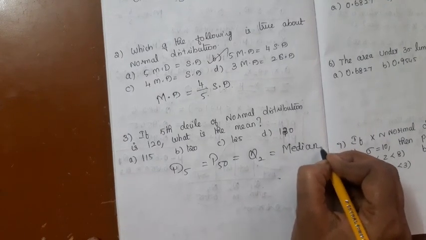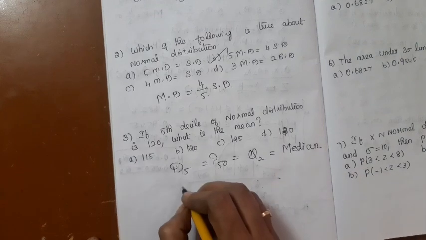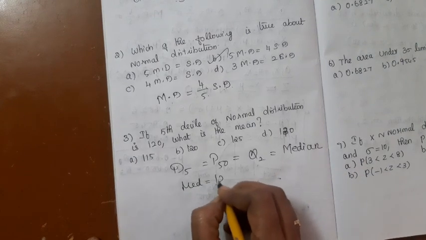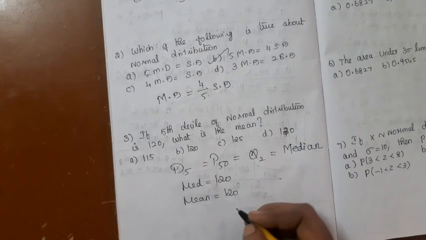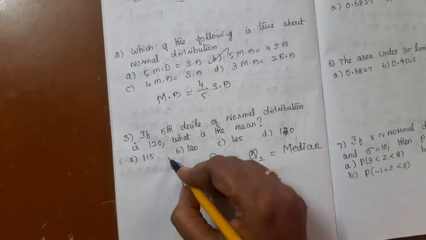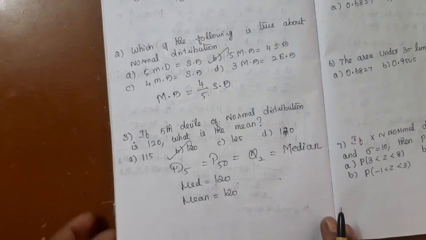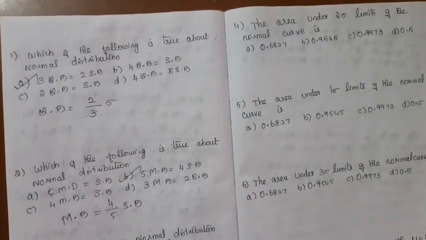They are all the same, right? So median is 120, which means mean is also 120, because normal distribution is symmetric, in which mean, median, mode coincide. So 120 is the mean of the normal distribution.